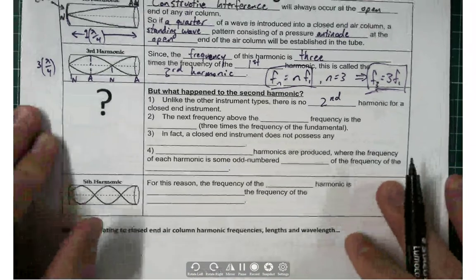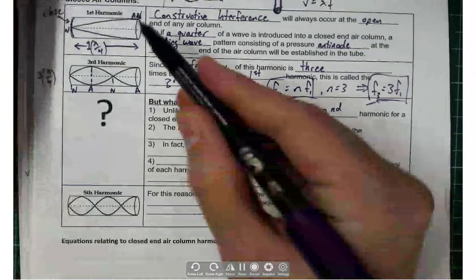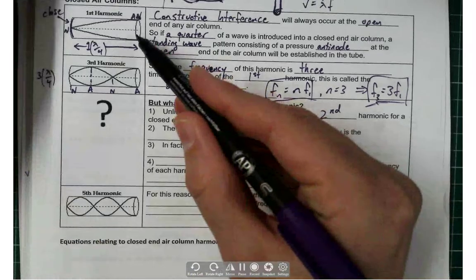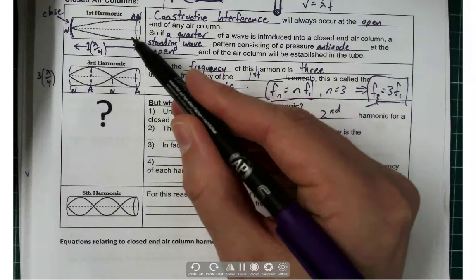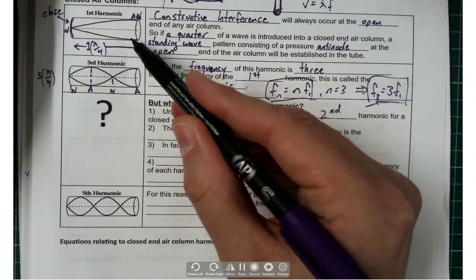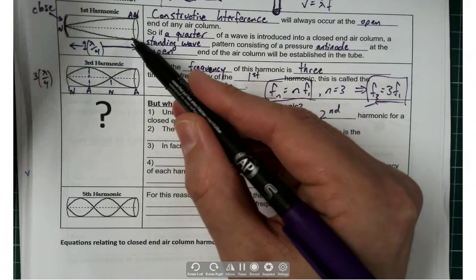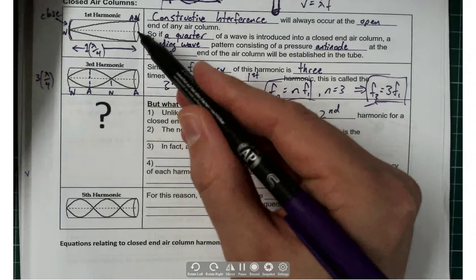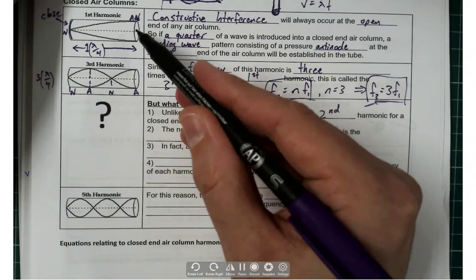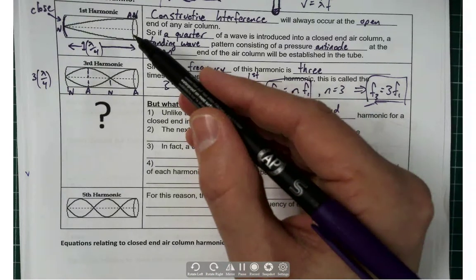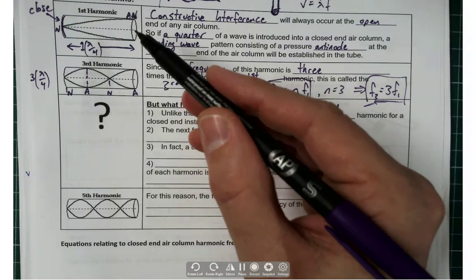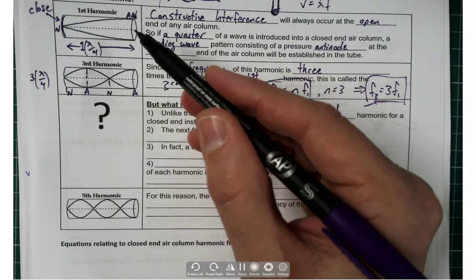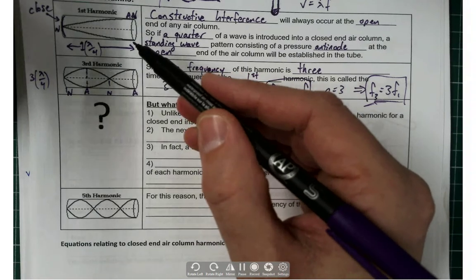For the first harmonic to occur, I would have to be making some noise. Maybe I'm blowing across a pop bottle. Maybe I'm blowing on the mouthpiece of a musical instrument, but I'm making noise. I'm causing fluctuations of pressure, and those fluctuations in pressure are going to cause the resonance to occur. In the case of the demo that I did at the beginning of the period, I had a tone generator on a phone over top of a glass tube. Again, I'm fluctuating the pressure at the mouth of that air column.